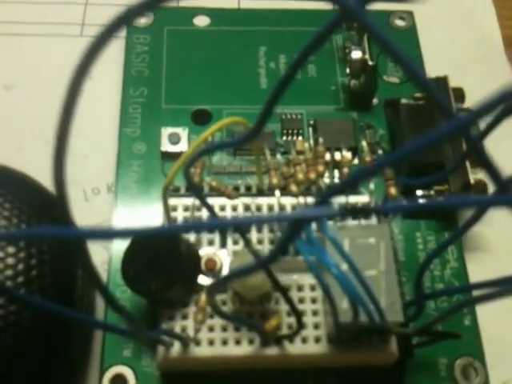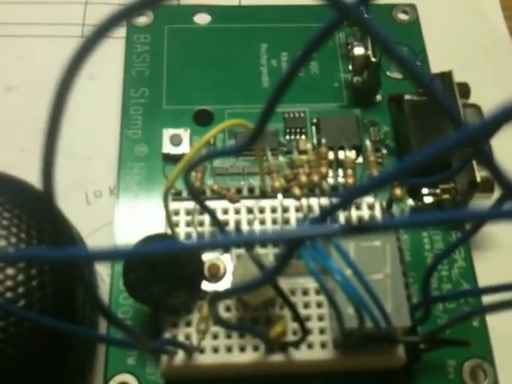I created two other programs to basically test my circuit. In the first one, I tested the buzzer and the rest of the components of the microcontroller that is using Basic Stamp. I'm using a Home board. You can see here a Home board with a Basic Stamp 2.